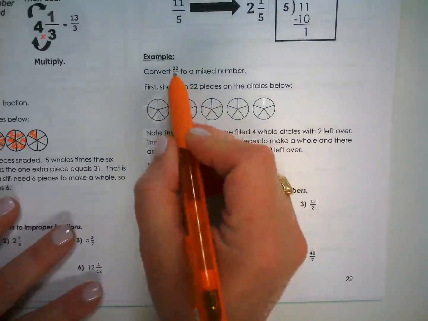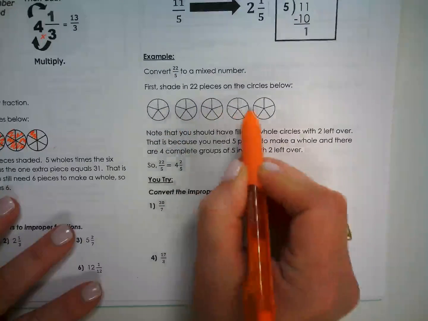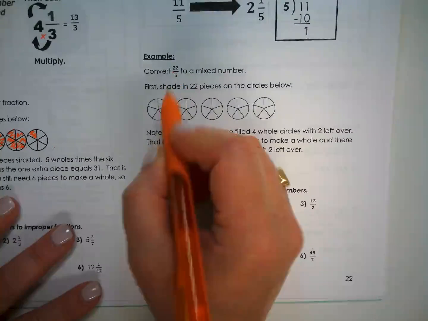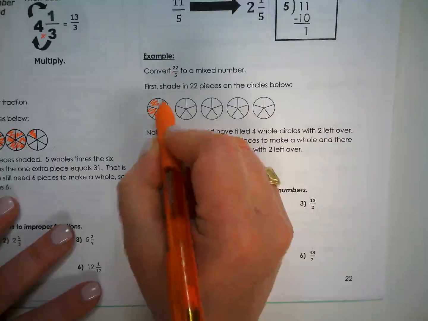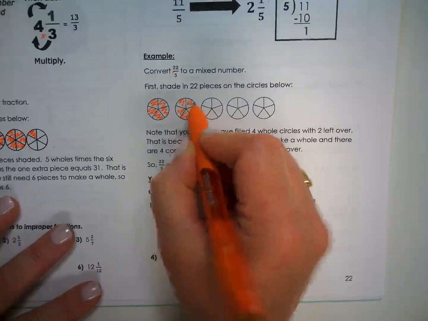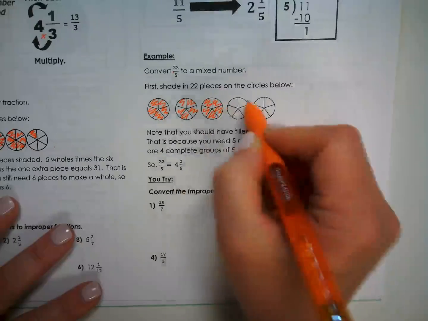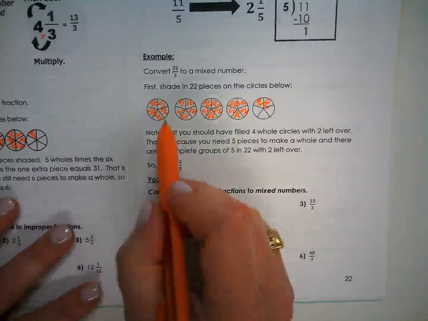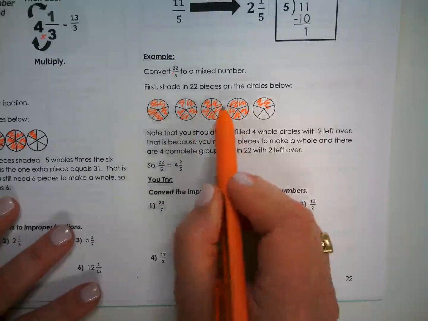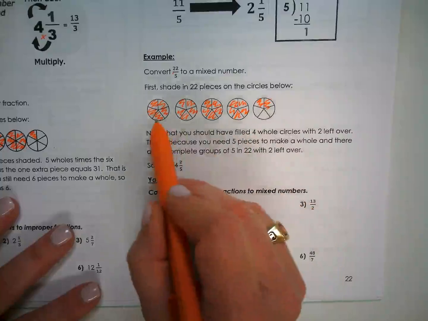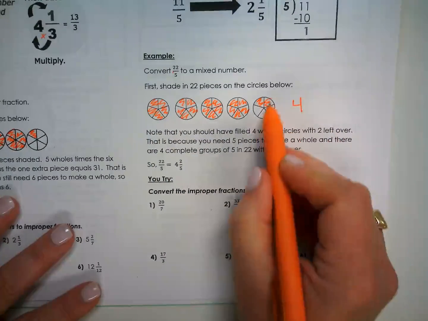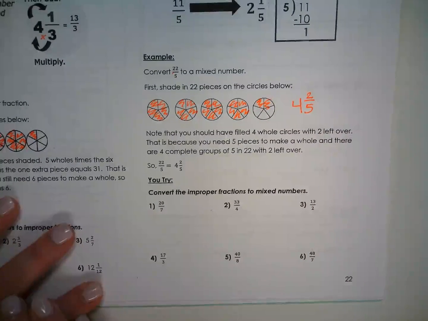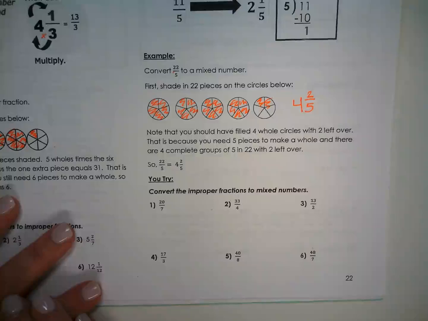In this case, I have 22/5. So if you notice, each of these whole circles has been cut into 5 pieces because that's what it says here. I need 5 pieces to make a whole. I'm going to shade in 22. So that's 5, 10, 15, 20, 22. Well, if you notice, if each of these wholes need 5 pieces, I was able to fill 4 wholes. And when I was done, I had 2 pieces left over when I needed 5 to make an additional whole. And that's how you would convert that from an improper fraction into a mixed number.